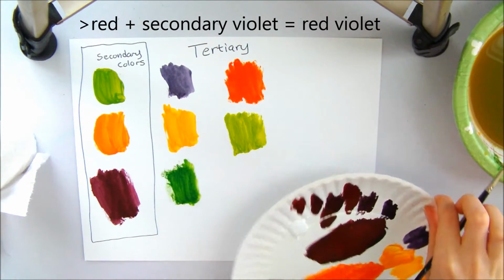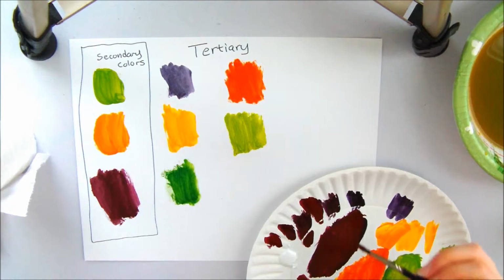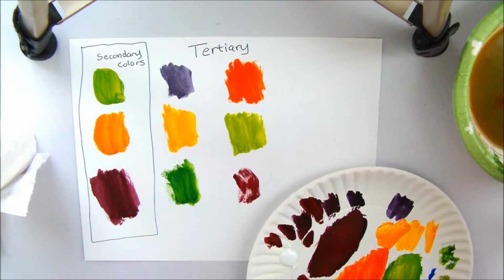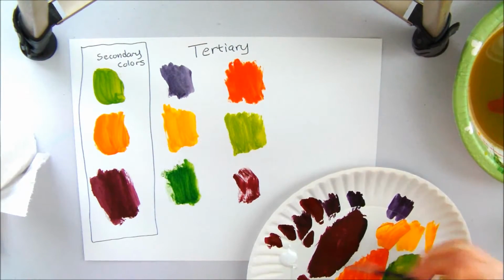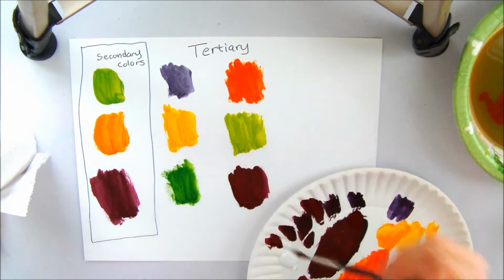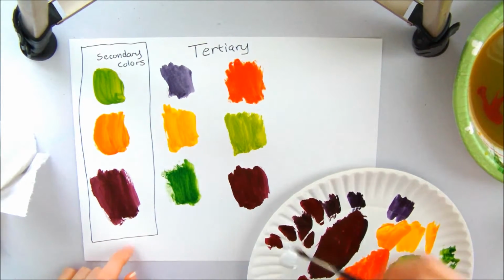Let me turn the paper so we can have this on the screen. And of course, it's all dry now. Thank you, Paint, for being so cooperative today. And it looks like almost the same as that one. I believe we made that one too red.